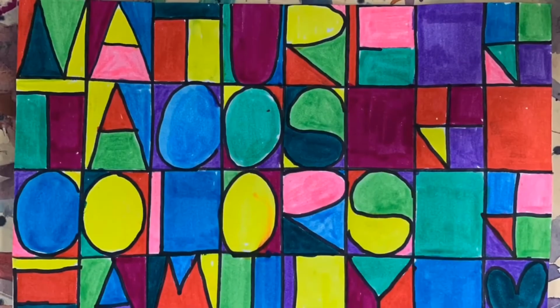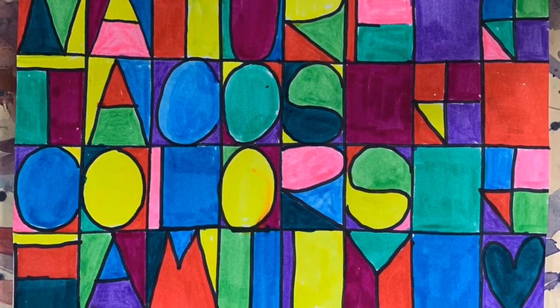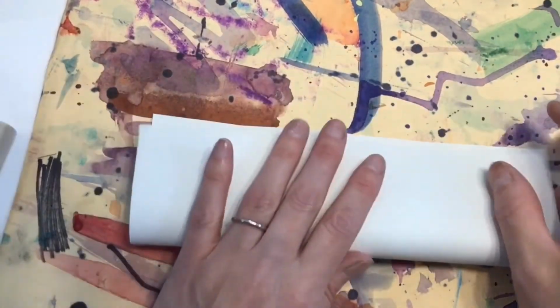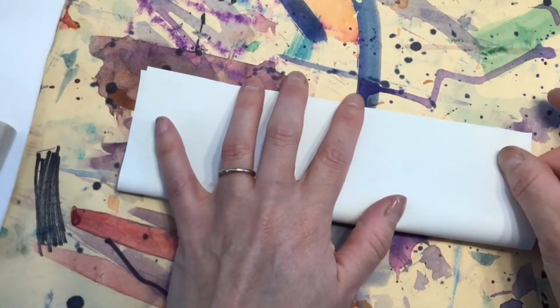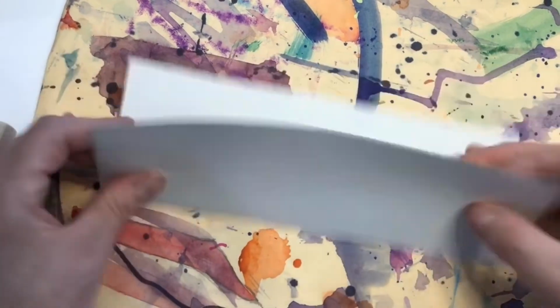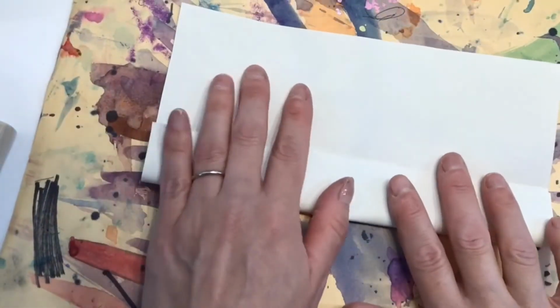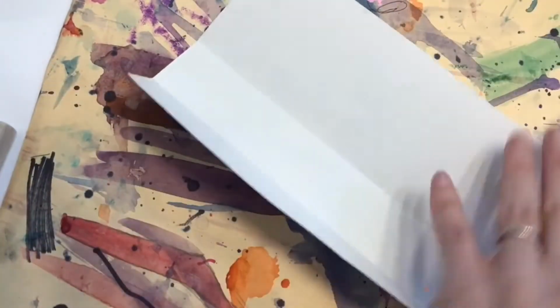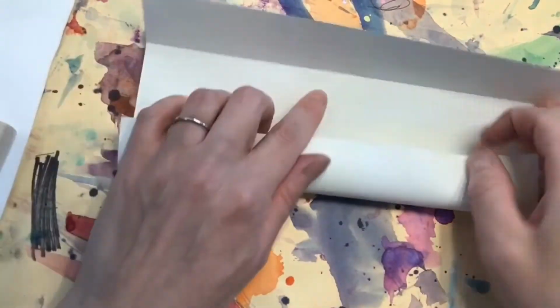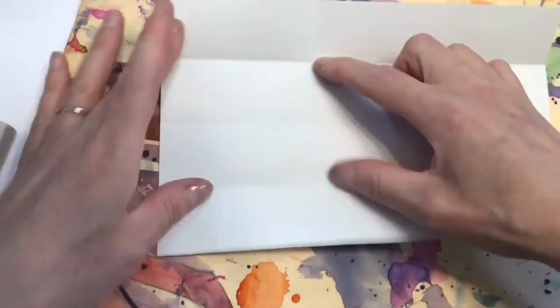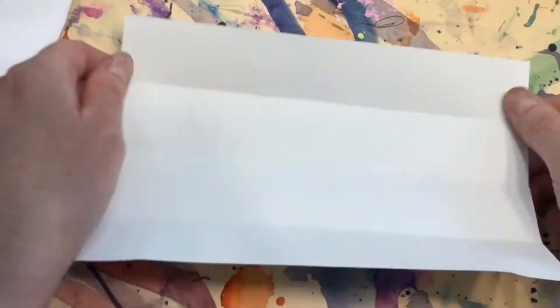Today we're going to be making art inspired by words. Holding your paper horizontally, fold it in half. Then open it back up and fold each of the halves in half. Be sure the outer edge of the paper reaches the center fold line. If you folded it correctly, it should give you 4 equal sections.